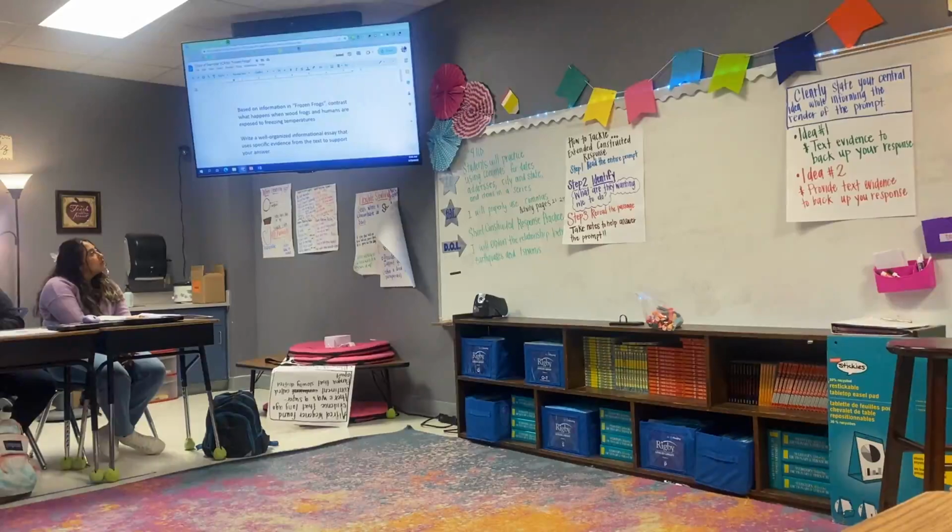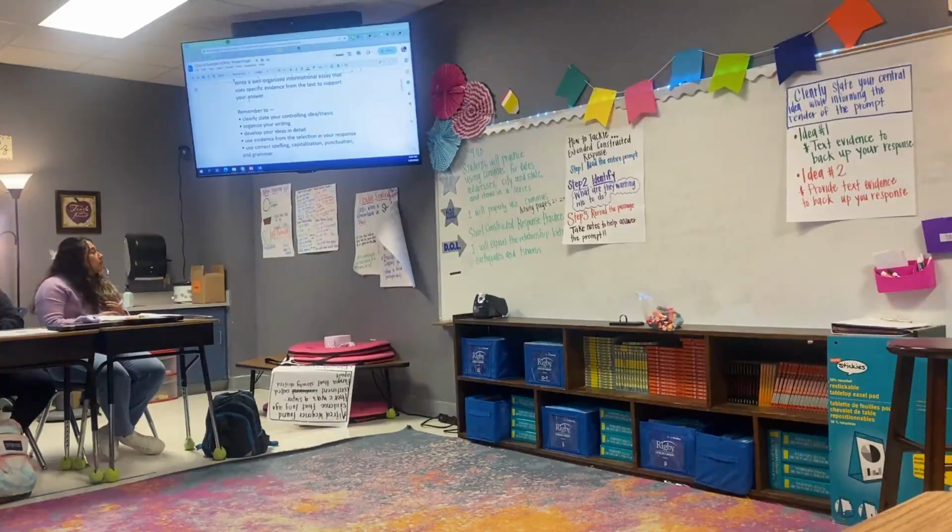Write a well-organized informational essay that uses specific evidence from the text to support your answer. Remember to clearly state your controlling idea, thesis, organize your writing, develop your ideas in detail, use evidence from the selection in your response, use correct spelling, capitalization, punctuation, and grammar.